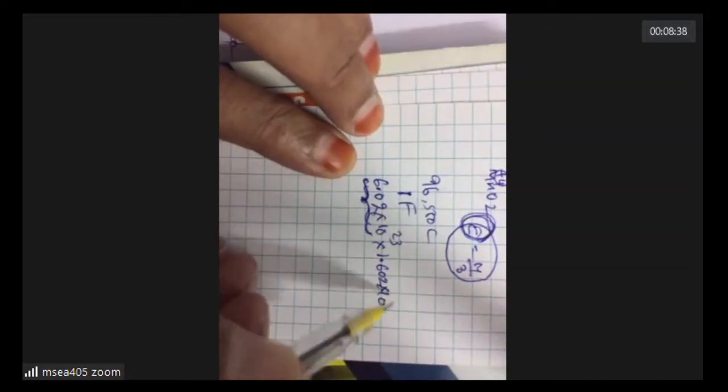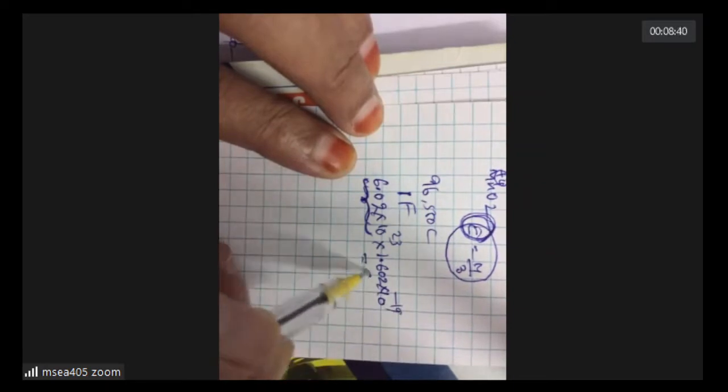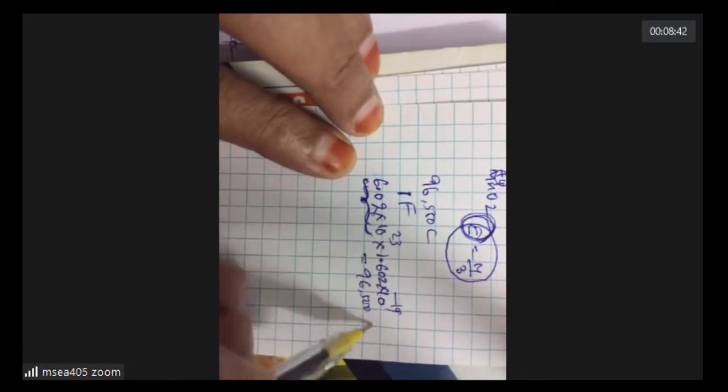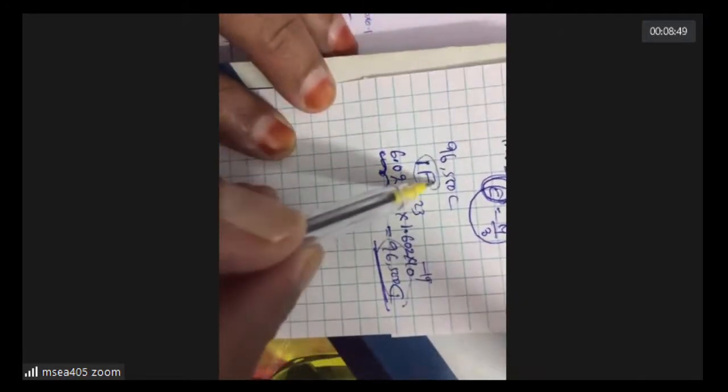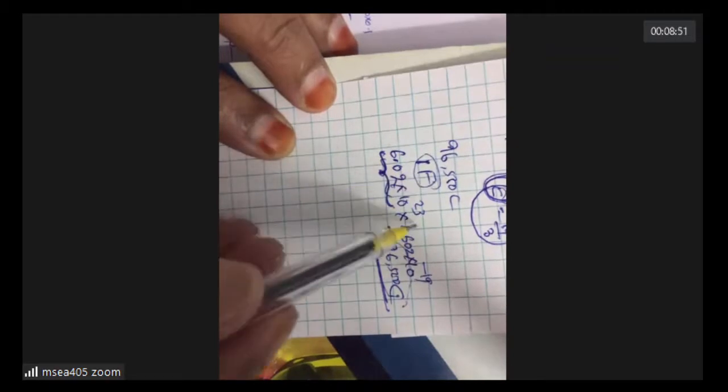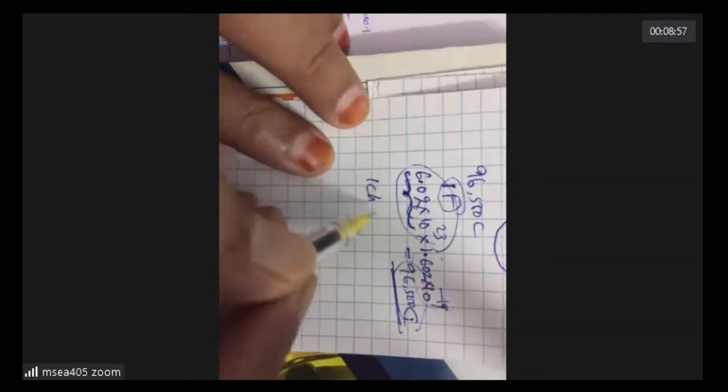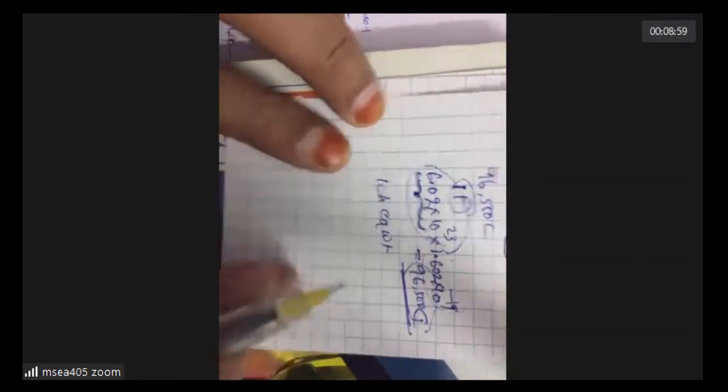If you do multiplication, you will be getting 96,500 coulombs. So notice, whenever I pass 96,500 coulombs or 1 Faraday charge, or whenever I pass Avogadro number of electrons through any solution, I will be getting 1 chemically equivalent weight of any element.